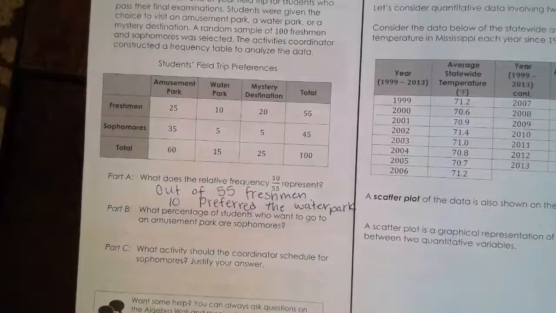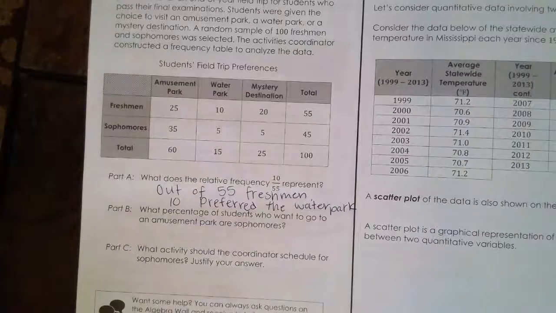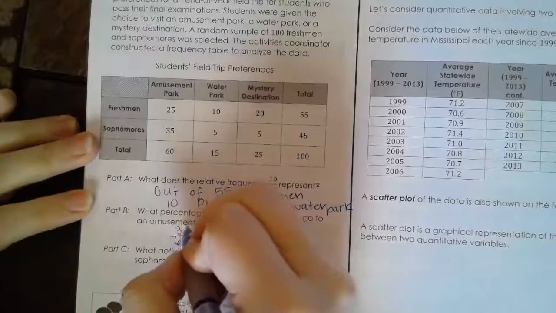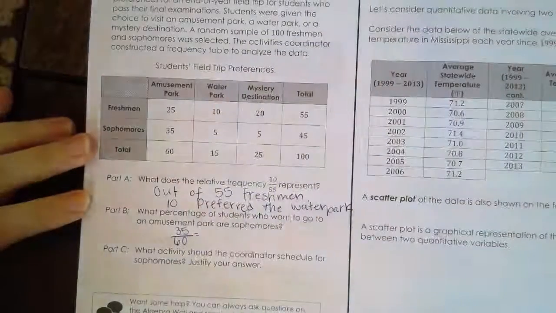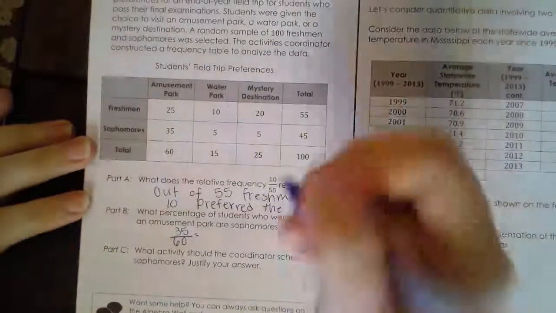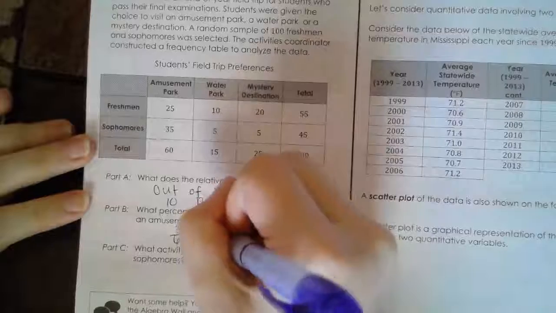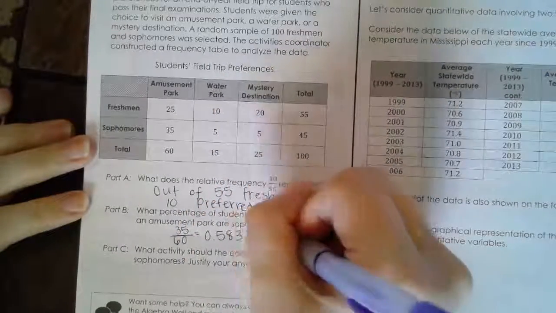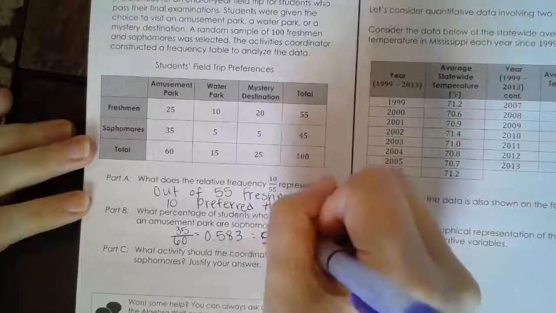What percentage of students who want to go to the amusement park are sophomores? So the students that want to go to the amusement park, there are 60 of them total. And the number of sophomores that want to go is 35. So 35 out of 60, which would give me 0.583 or 58.3%.